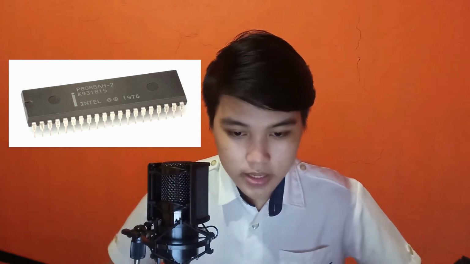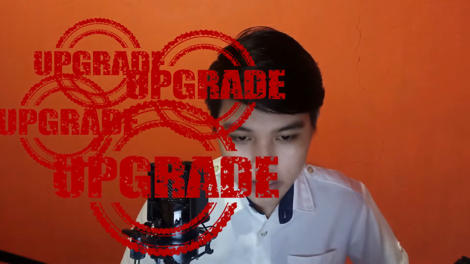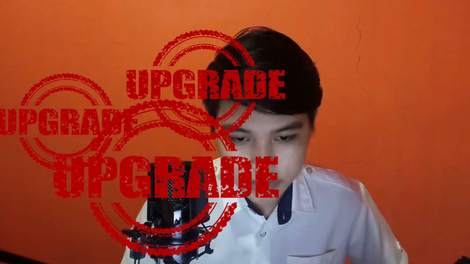It has 246 instructions, and a little fact, Intel sold 100 million copies of this 8-bit microprocessor. That's a lot of money. Uses only a single plus 5 volts power supply. And from here on, it's just upgrades and upgrades and upgrades.